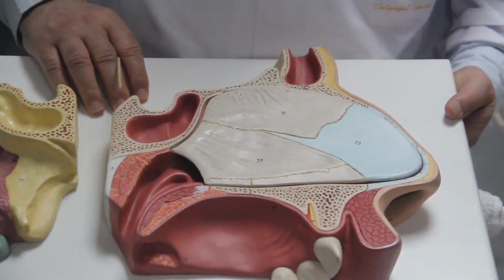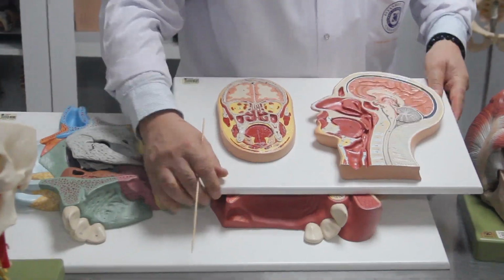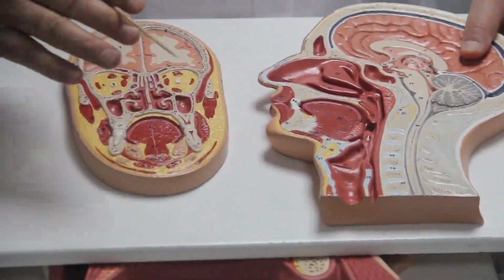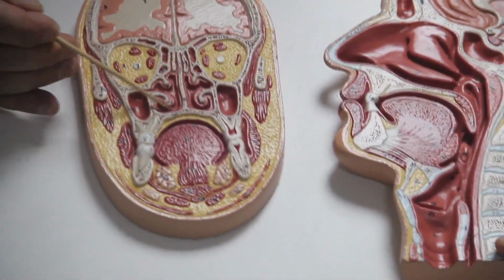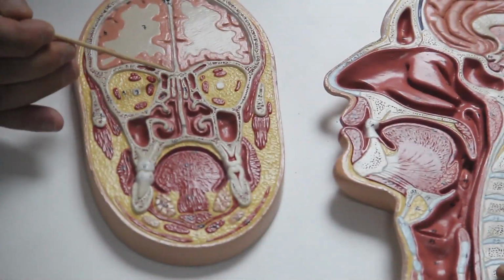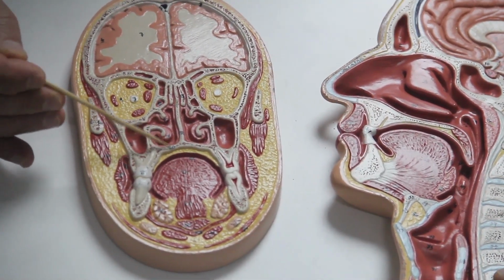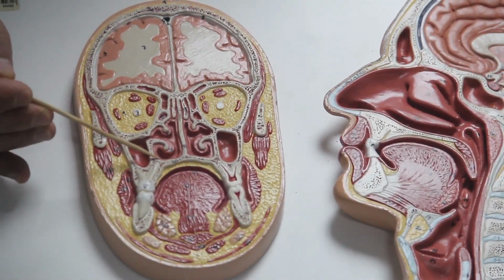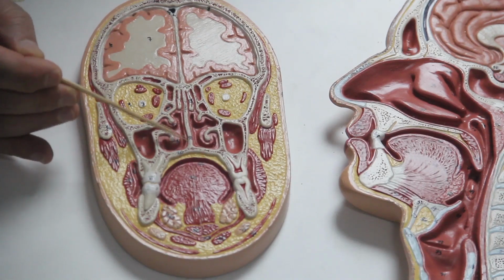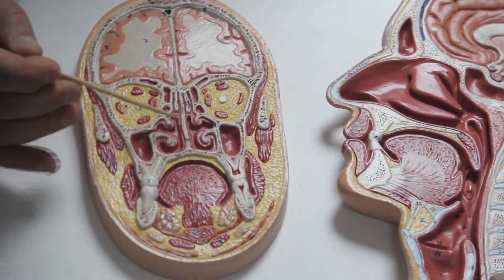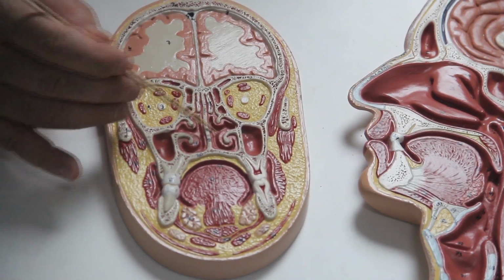All right. So I can show you this by looking at this model here. This is the frontal section. This is the nasal cavity here, as you can see. This is the roof. This is the floor. This here is the lateral wall, and this is the medial wall. The medial wall is primarily formed by the septum. So we have one nasal cavity on the right, and another on the left. Basically, the nasal septum divides the two nasal cavities from each other.